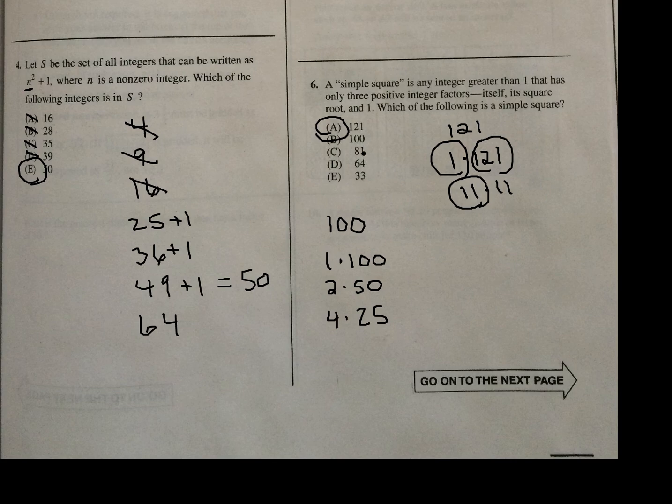The same with 81, which would be 9 times 9, but also 27 times 3. 64 would be 8 times 8, but also 2 times 32. 33 is not a perfect square, so that one's out because it doesn't have a square root. That could be a tempter, but it's not a perfect square. A simple square has its square root as one of its factors.